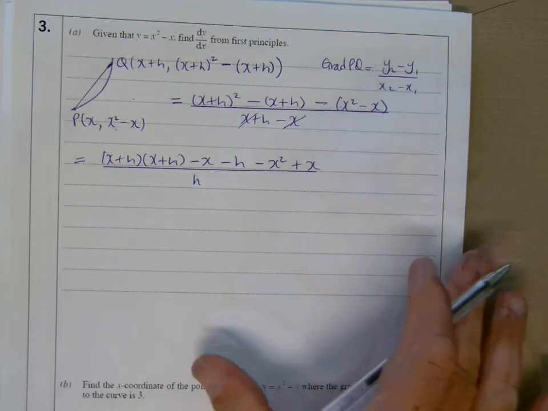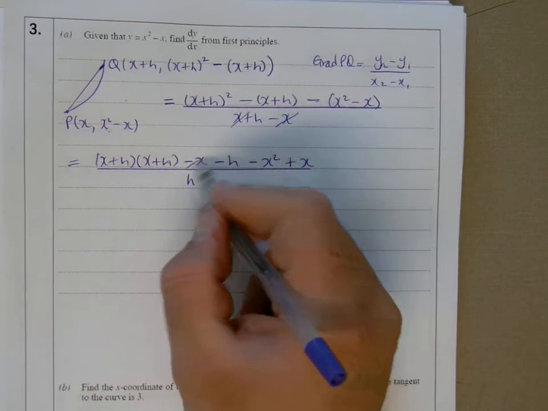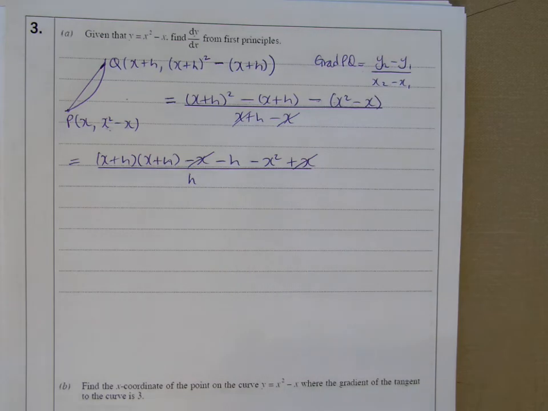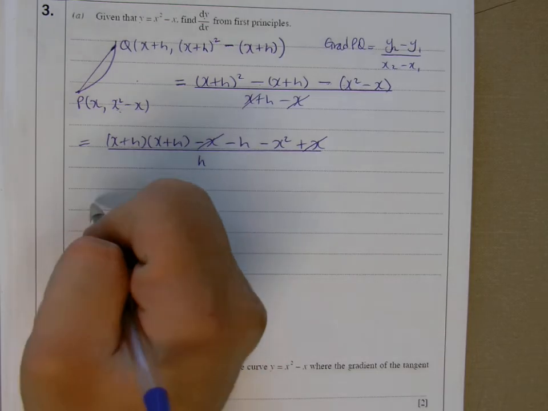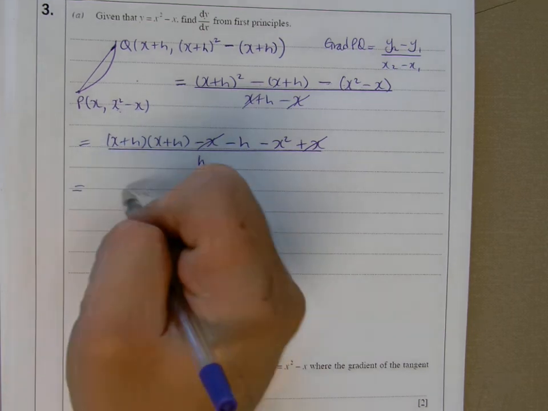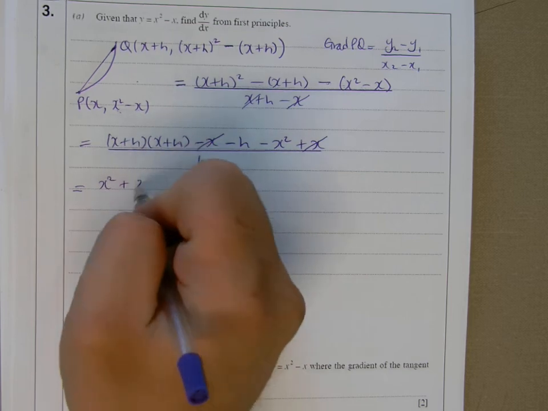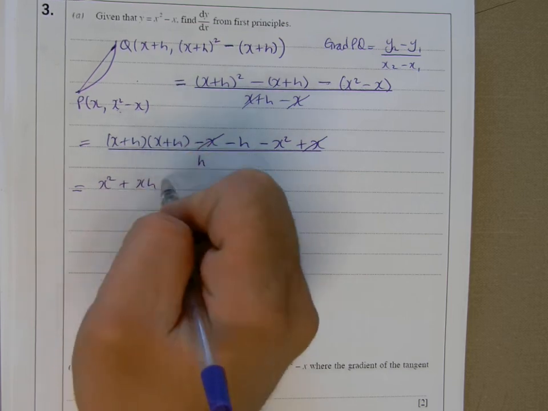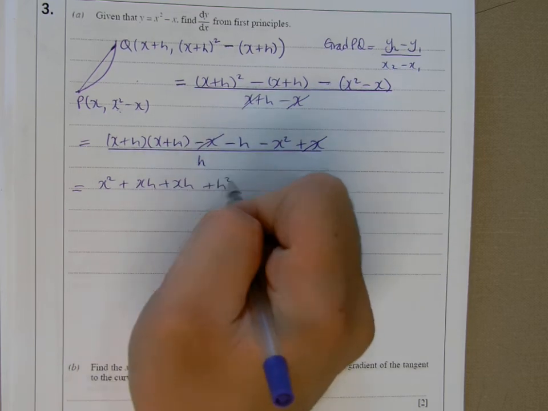So we've got things that will cancel on the top. Of course, the minus x will cancel with the plus x. That's quite nice. We see that quite usually with differentiation from first principles. Then we'll do FOIL on this double bracket. So you get x squared is the first, outers is xh, inners is hx or xh again, and last is h squared.